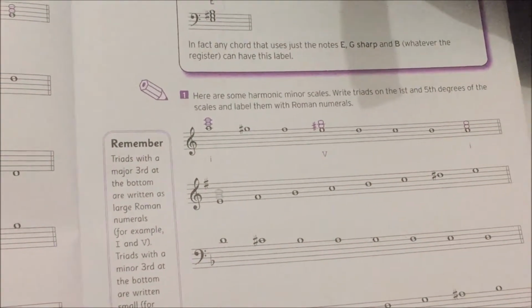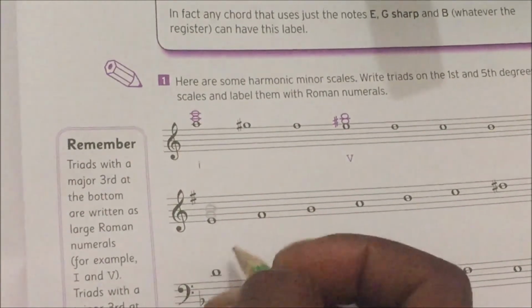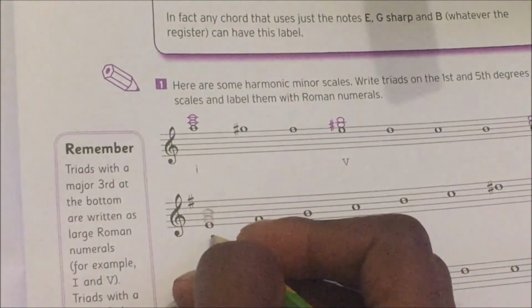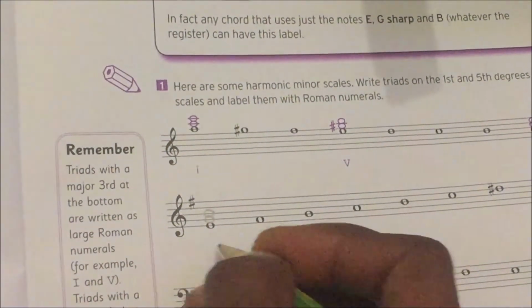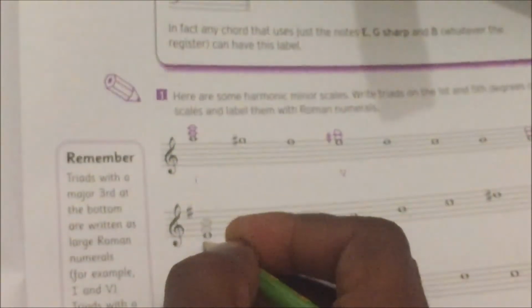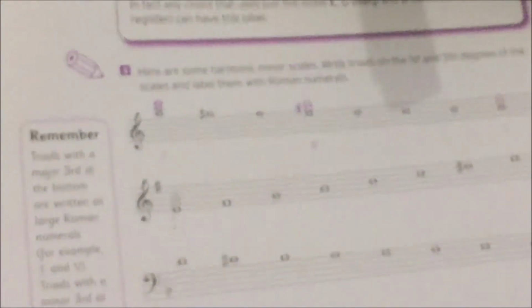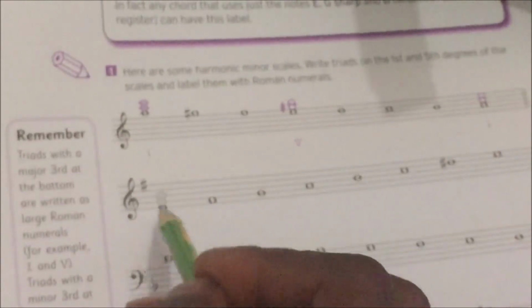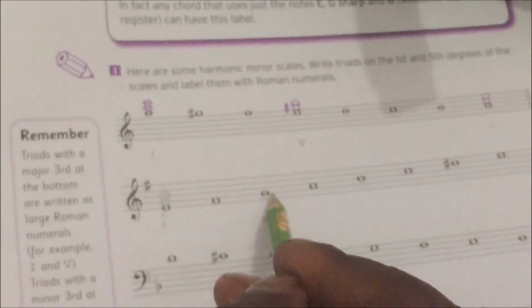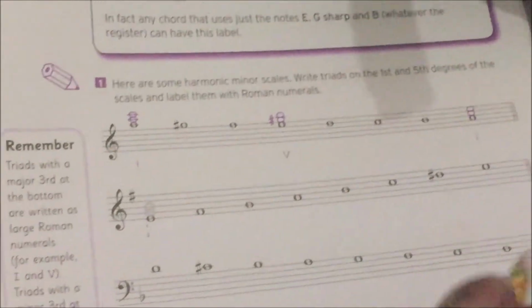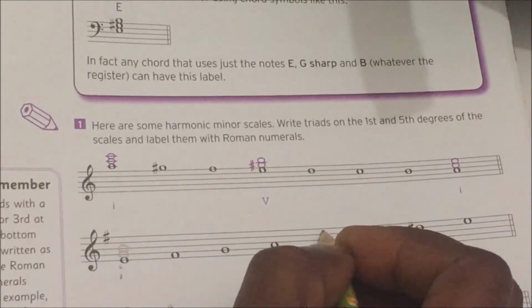Can you see? Label it with the Roman numeral. Is this major or minor? Minor, it's going to be little i then. Dominant, where's the dominant? The 5th. 1, 2, 3, 4, 5. Make it into a triad.